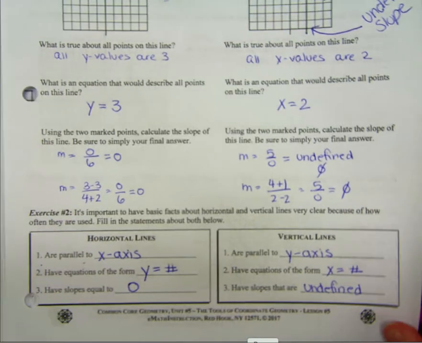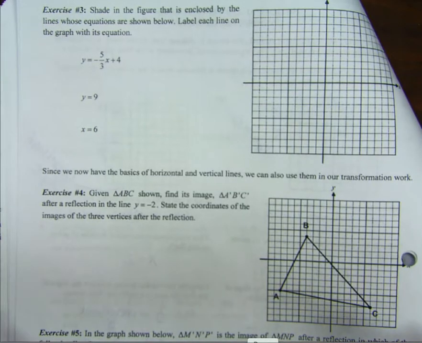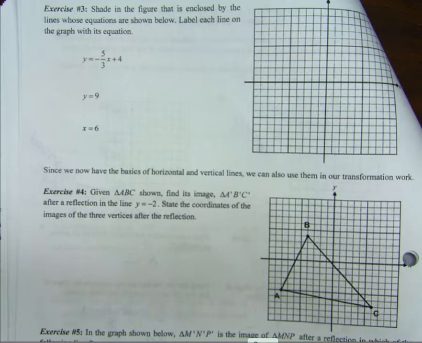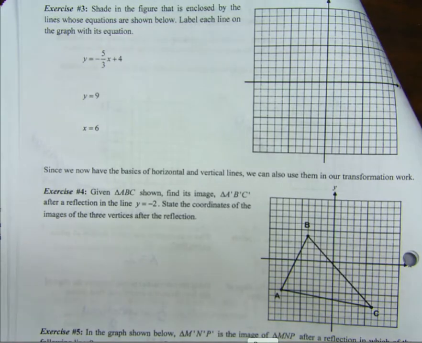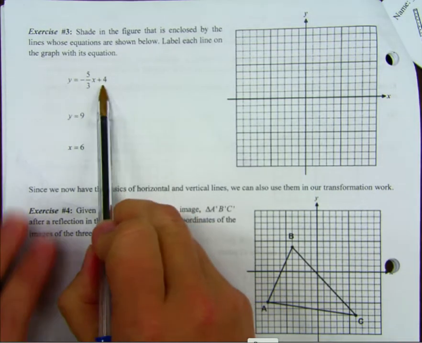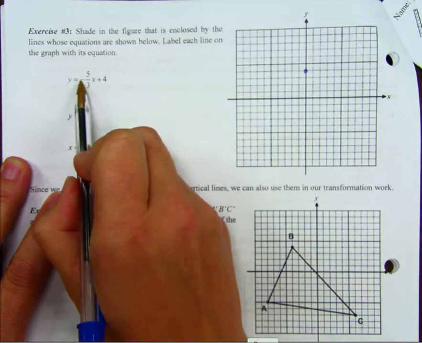All right, so let's take a look at the back. On the back, what we have are 3 equations that they would like us to graph, and then we're going to shade in the figure that is enclosed by those lines, and we're going to label each line as we go. So with this one, we're going to start with a line whose equation is y equals negative 5/3 x plus 4. So with that line, we have a y-intercept of 4, and we have a slope of negative 5/3.